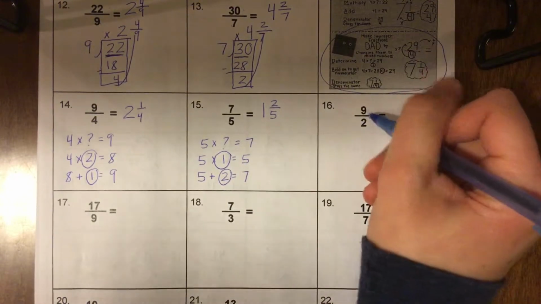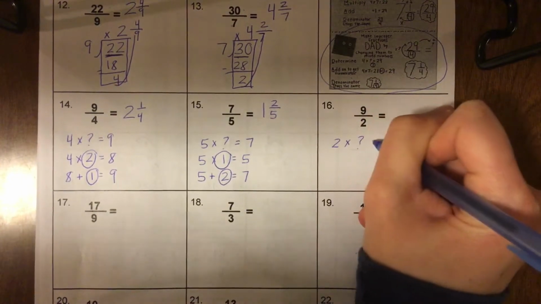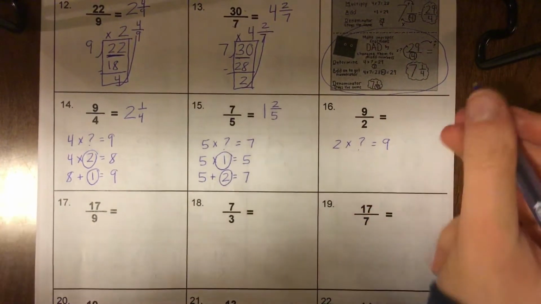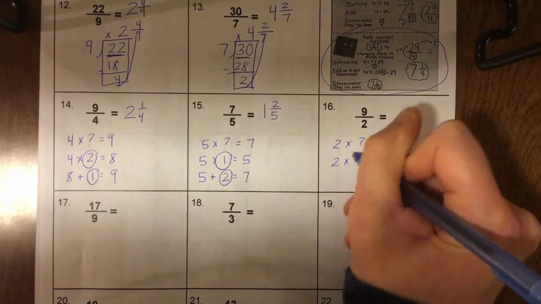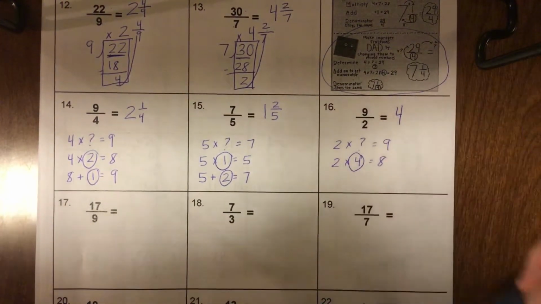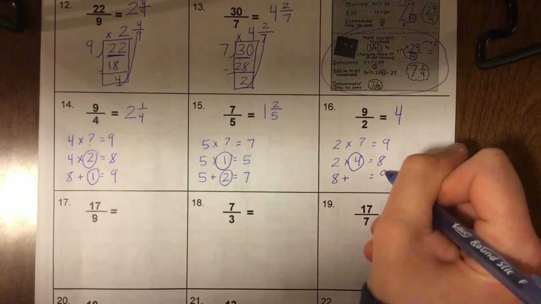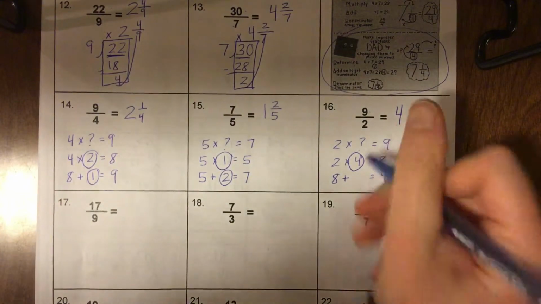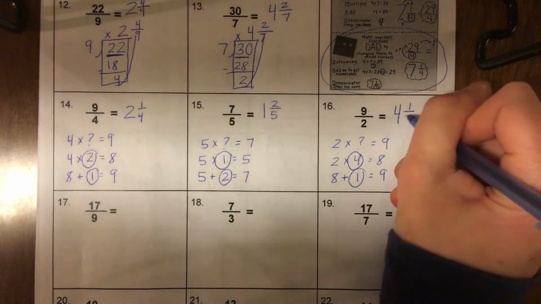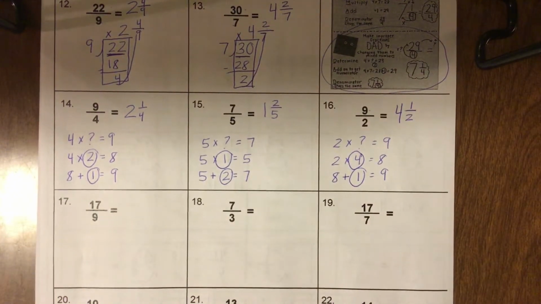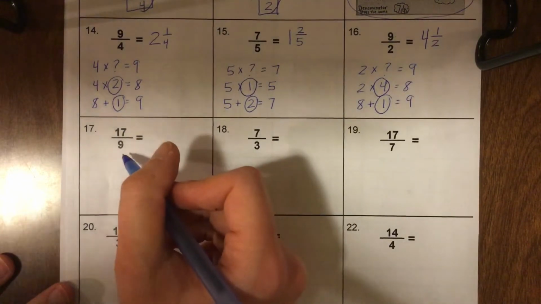Number 16, 9/2. I need to ask 2 times what gets me to 9 without going over. I know 2 times 4 equals 8, so I can have 4 wholes. And then 8 plus something has to get me to 9 to get my numerator, and 8 plus 1 will get me to 9. So my numerator is going to be 1, and my denominator stays the same, and I get 4 1/2.